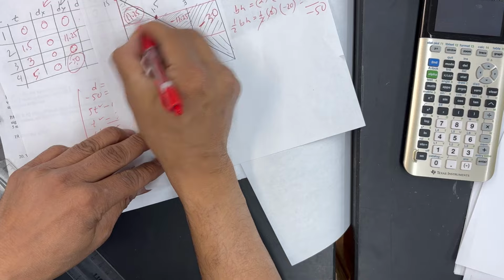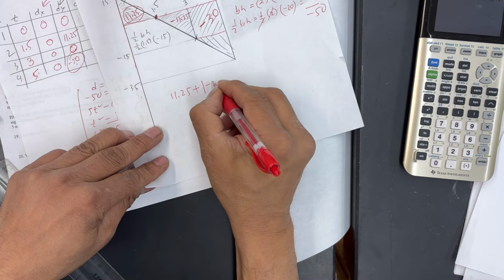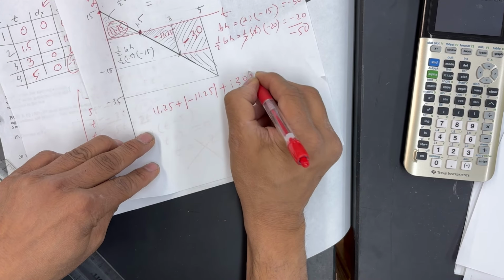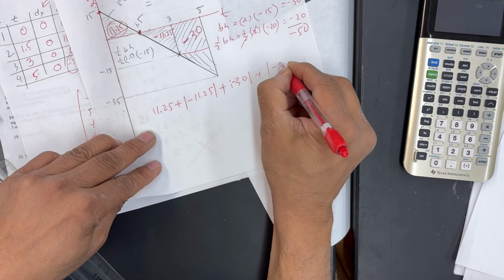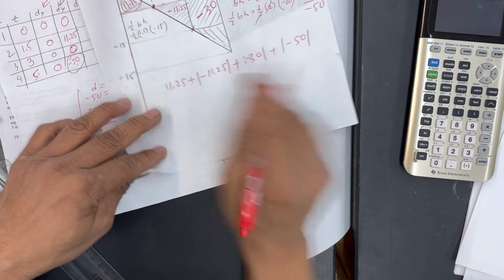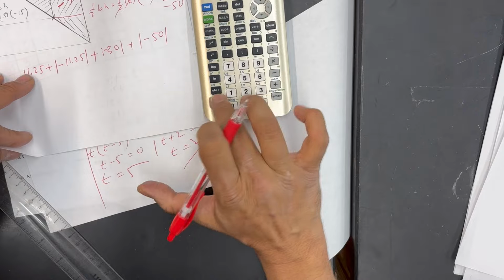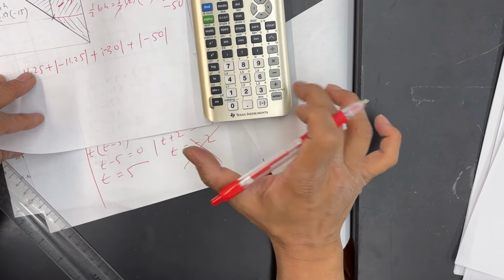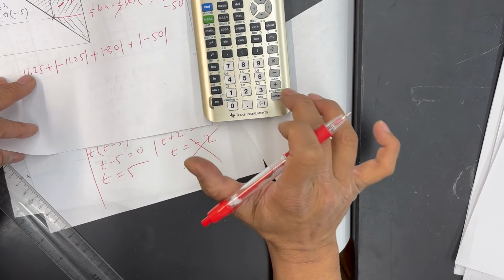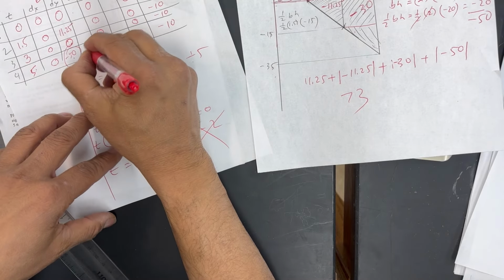Now what are you going to do? 11.25 plus the absolute value of negative 11.25 plus the absolute value of negative 30 plus the absolute value of negative 50. So that's how we're going to write the distance. So this is 11.25 plus 11.25 plus 30 plus 20, and that is 73. So you're going to write 73 over here.